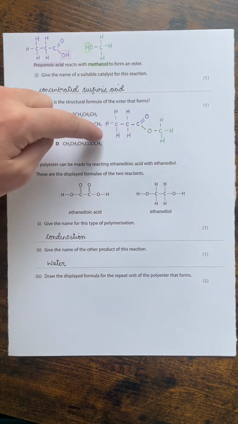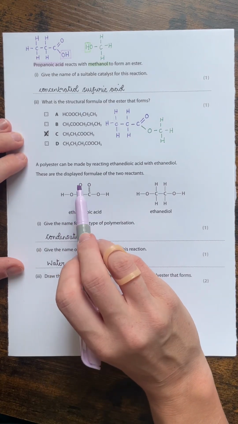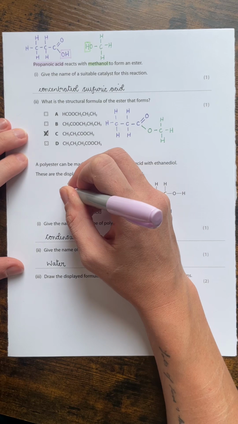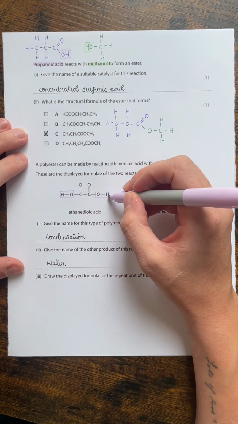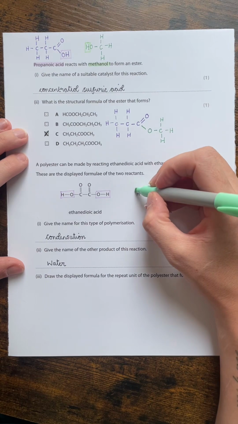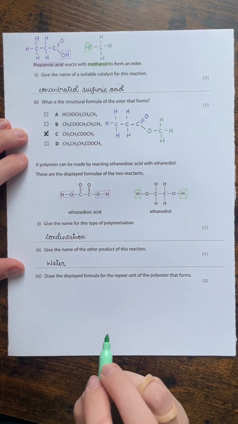That is one individual compound, and there's no way that I could extend that particular ester any further. However, when we have the COOH on both ends, we can take the OH off of the carboxylic acid from both ends, and we can take the H off of the alcohol group off of both ends.